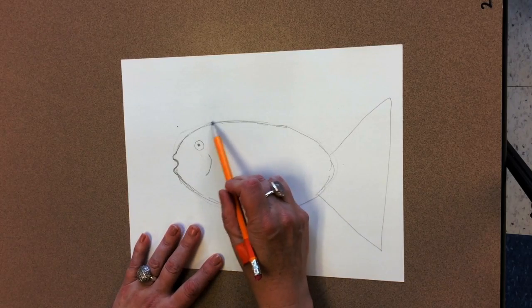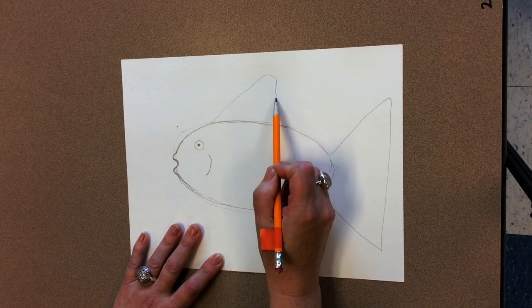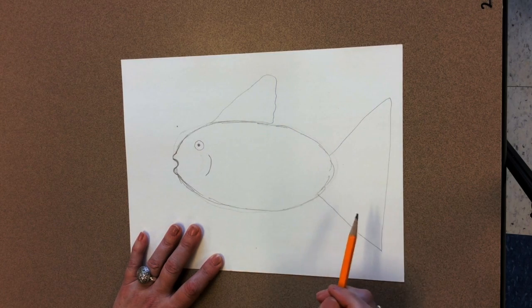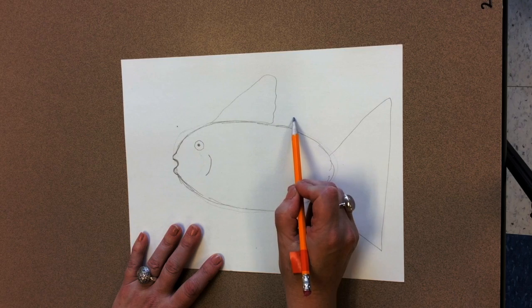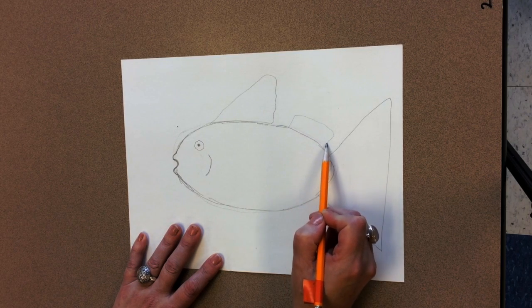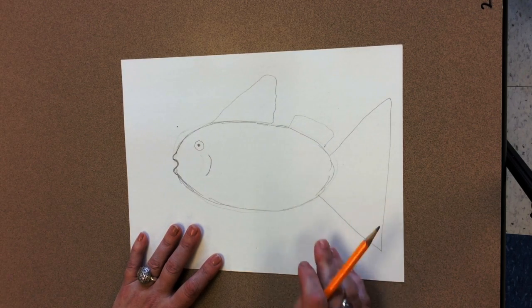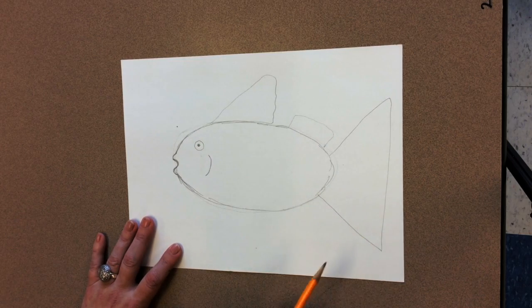Next, I need to add a dorsal fin, which is on the top. Some fish have a second dorsal fin closer to the tail. Dorsal fins can be a lot of different shapes. You could draw it as a triangle. You could draw it as a rectangle.